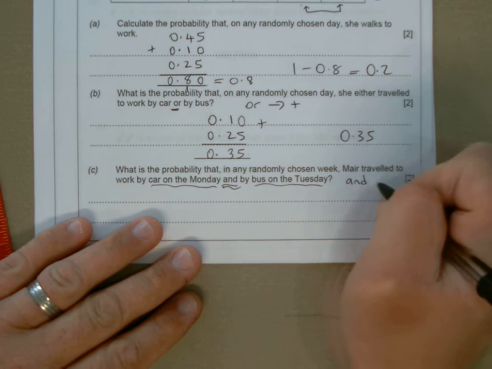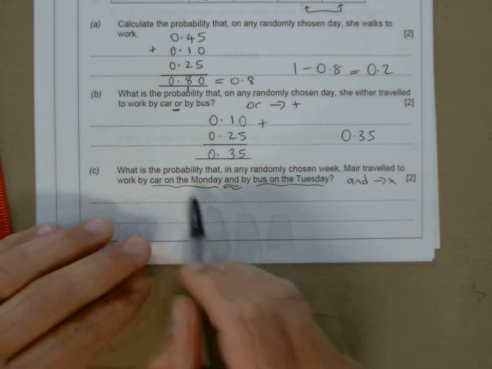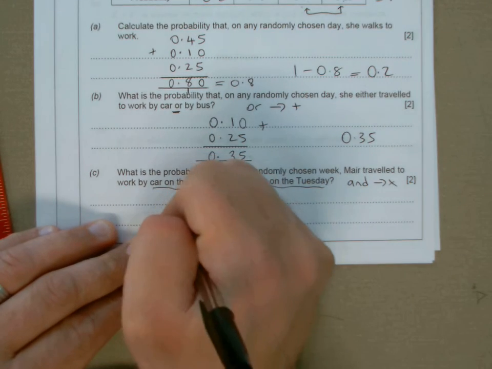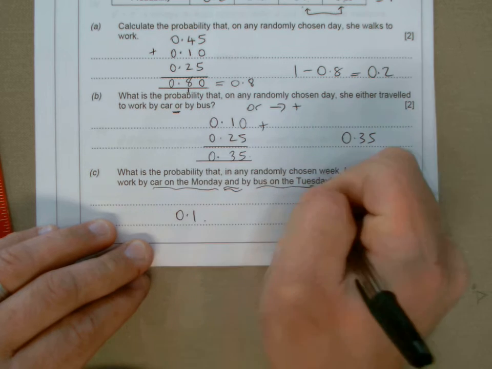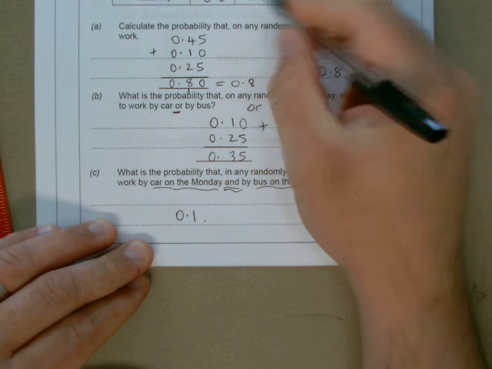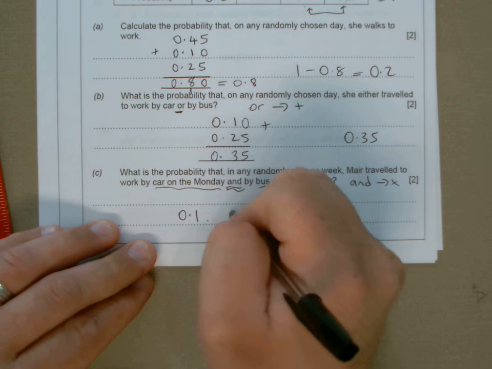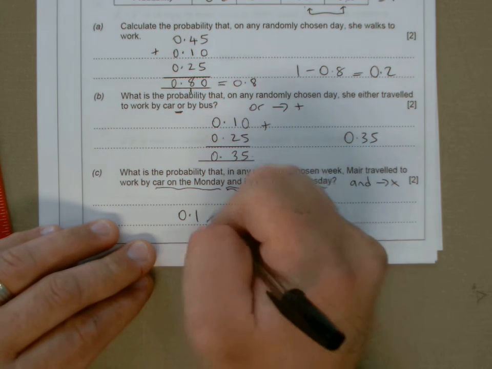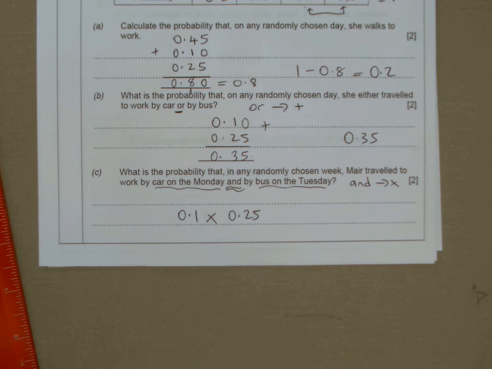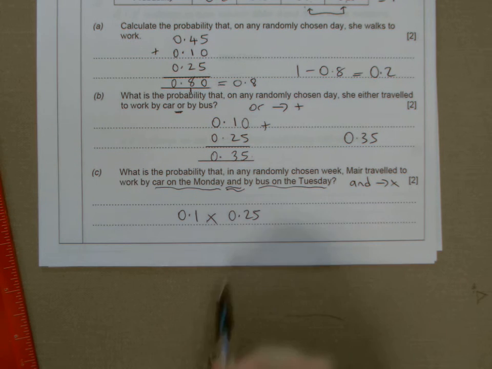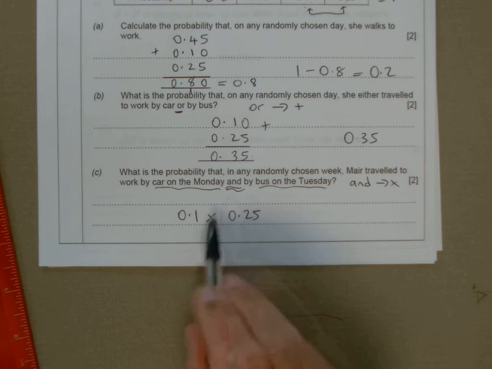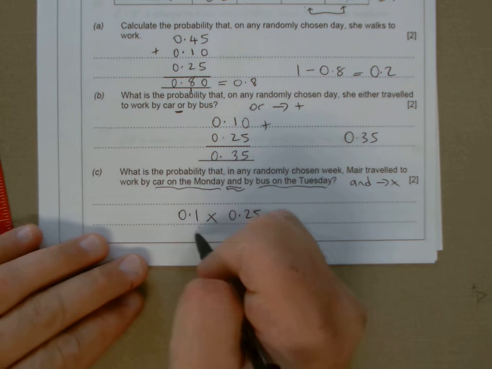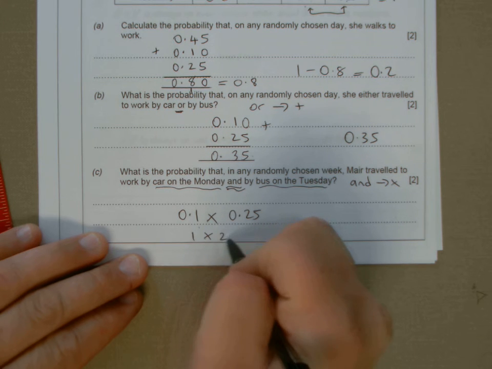Now in probability, and means to times. So on Monday, car is 0.1. And then on Tuesday, bus is, what is bus? 0.25. So we've got car 0.1, bus 0.25. I literally want you to times them, because they're independent events and you see that word and. Now when you times them, times in decimals is easy, isn't it? Because remember, you just ignore the decimal points.